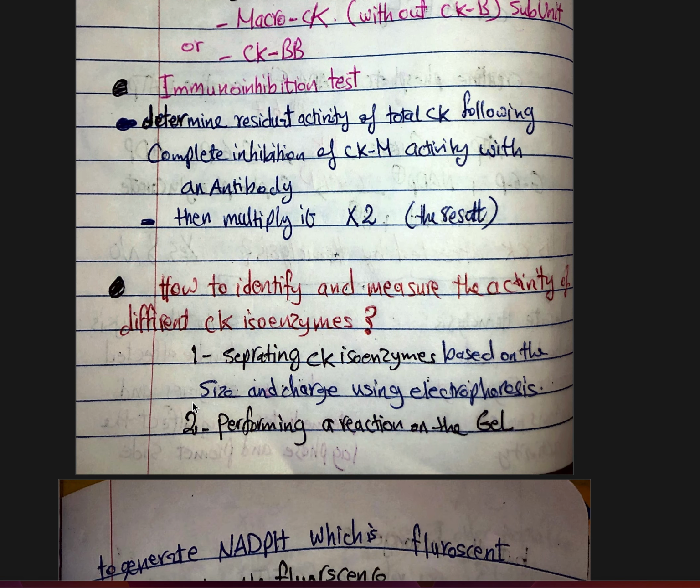How to identify and measure the activity of the different CK isoenzymes? We separate CK isoenzymes based on the size and the charge using electrophoresis. We know that most of these isoenzymes, or most enzymes, are proteins, so we use protein electrophoresis.